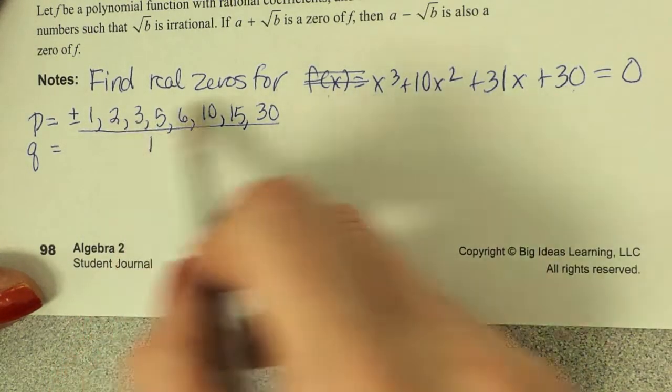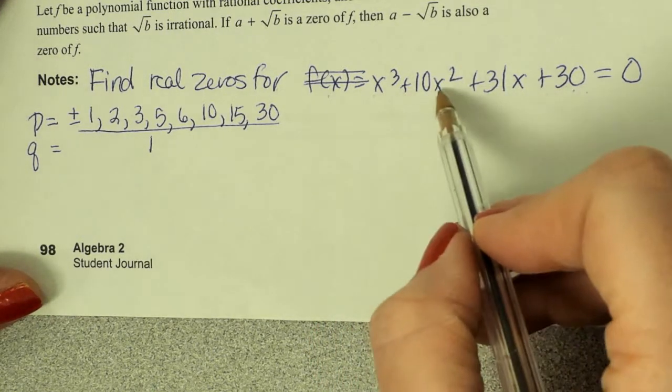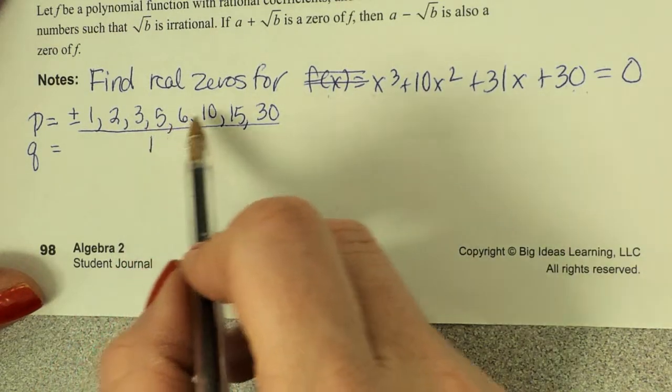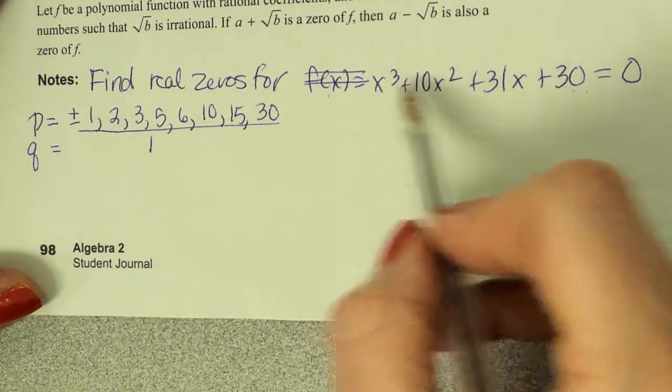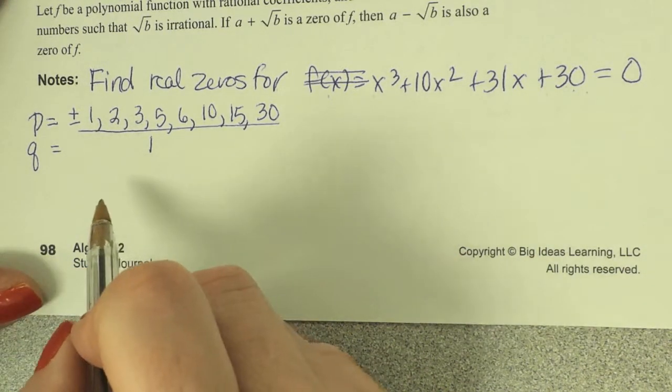What if I plugged in positive 2? Is it possible I could get 0? No, because all these are positives. It's just going to keep getting bigger and bigger. Same thing for 3, 5, 6. All those positive numbers, it's impossible they could give me 0. So what else could I check then?